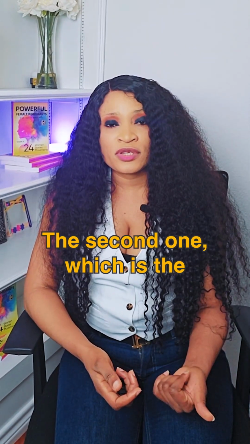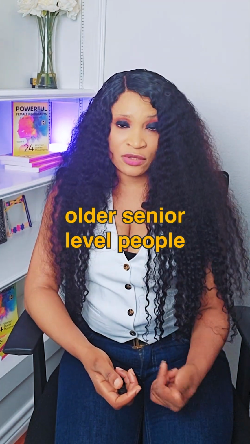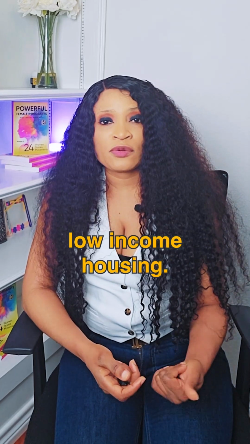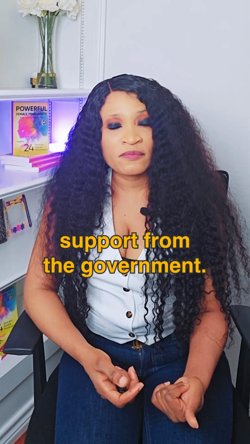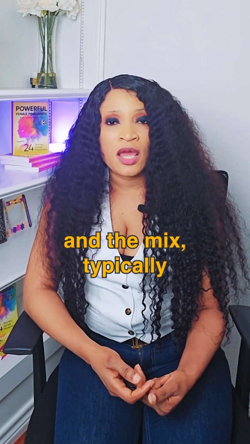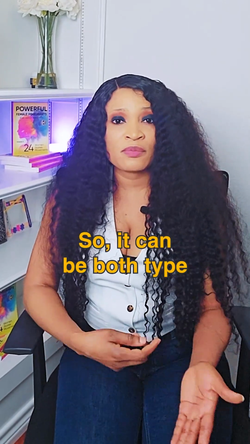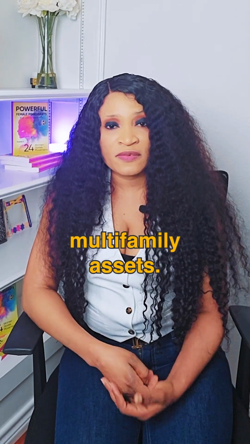The second one, senior housing, appeals to tenants who are retirees, older senior level people. We also have the low income housing. These are people that need some kind of support from the government. These are low income tenants, and the mix typically has both residential and commercial tenants. So it can be both types of tenants that you require for the mixed residential multifamily assets.